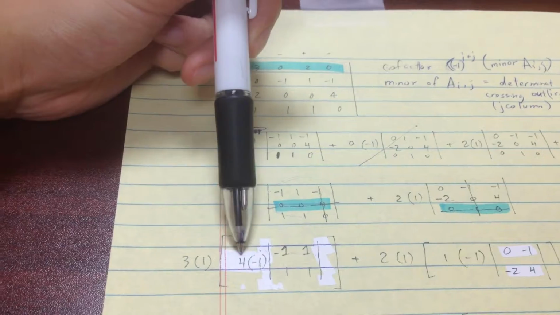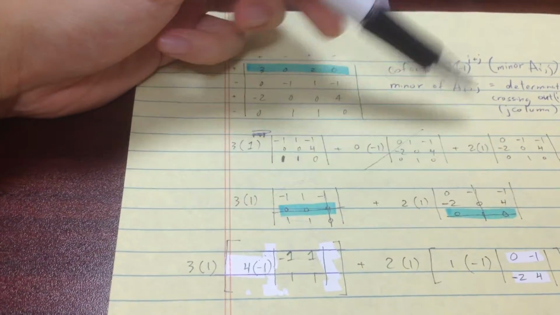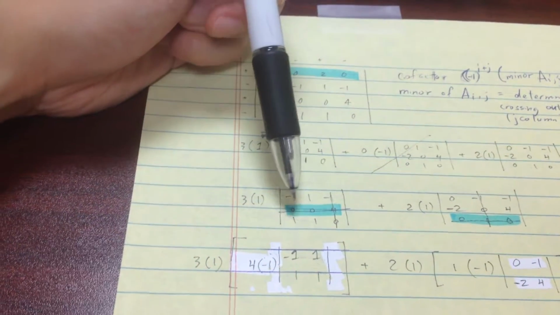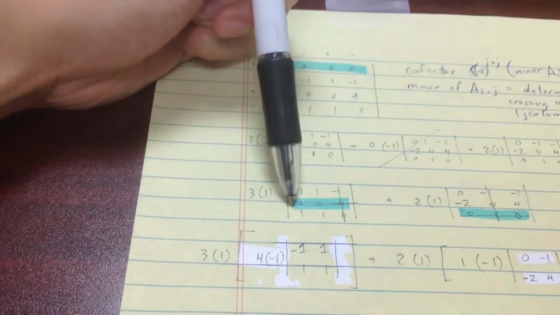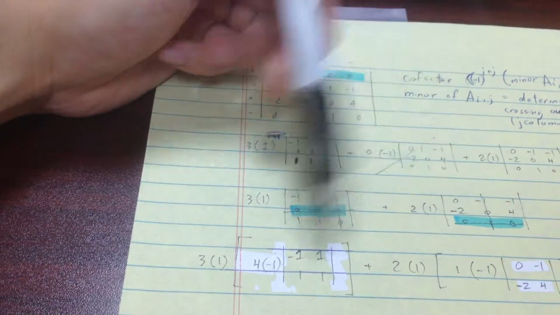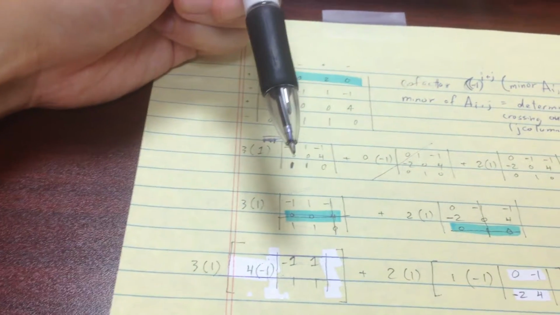So I have 4 over here, and then I know it's -1 for this part, because if you look over here, it's positive, negative, positive, negative.